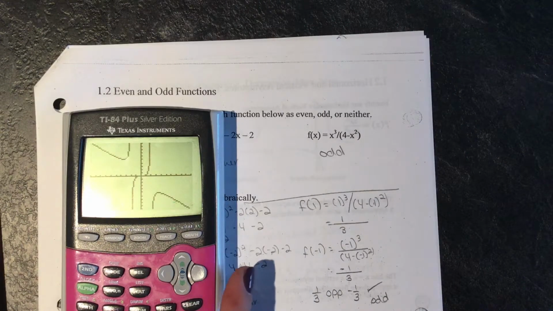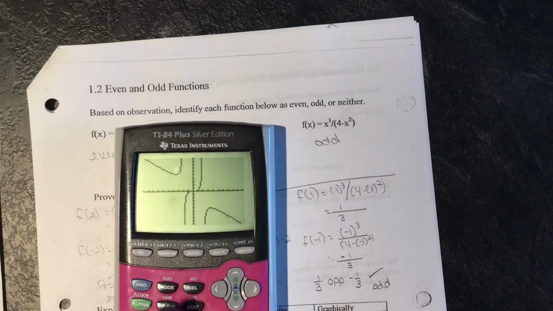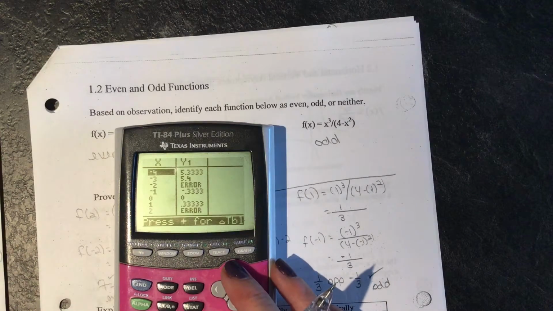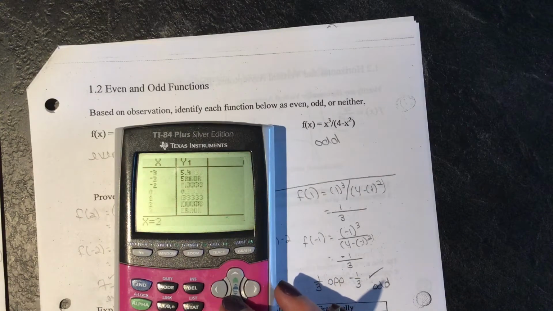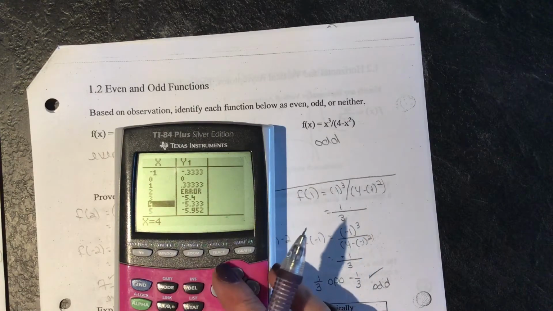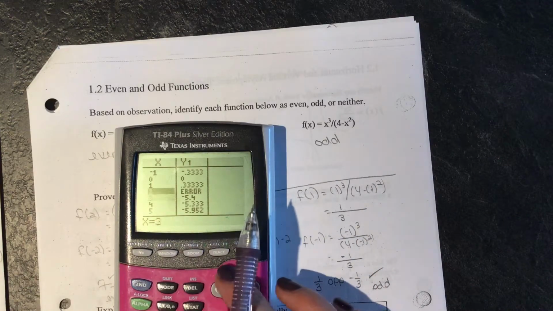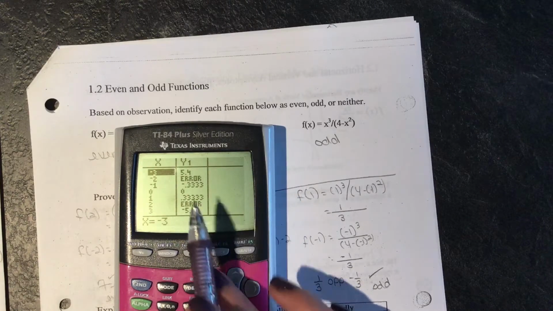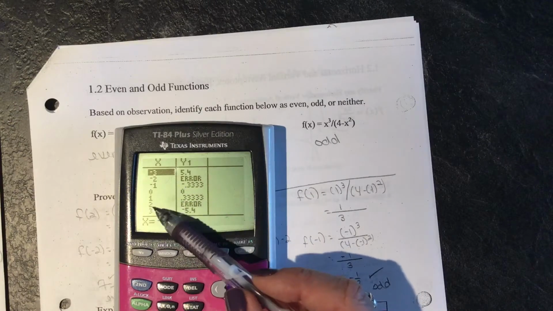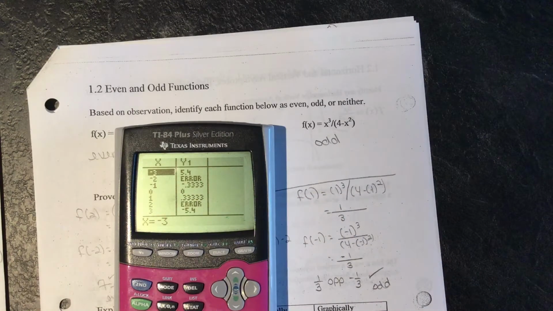So even, odd, and I did not do this when we were going through, but it's always a good idea to go to your table and let's look at that. And we can see at -4, I have 5.3, and if I would go to +4, I have a -5.3. -3 results in 5.4, and here I've got a -5.4. -2 and 2 create errors. Those will be vertical asymptotes, and we will see that as we get into our asymptotic unit.